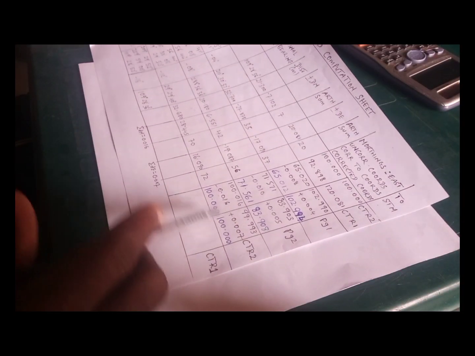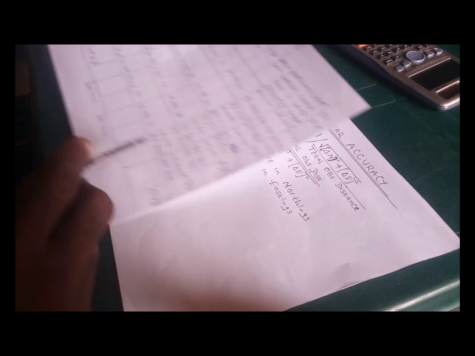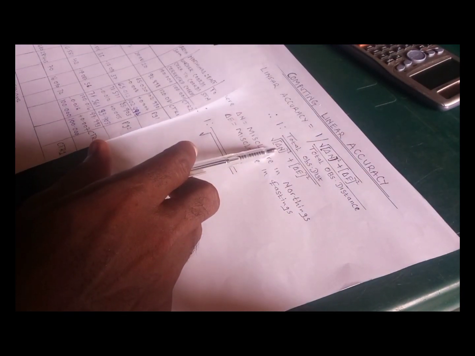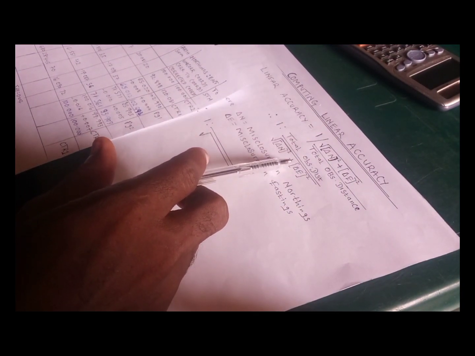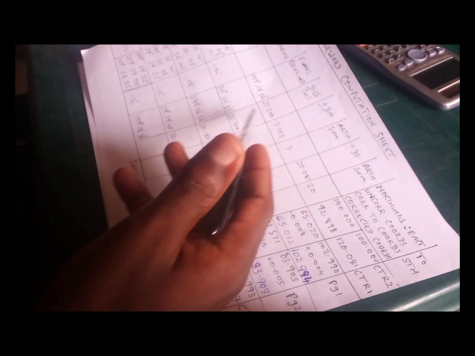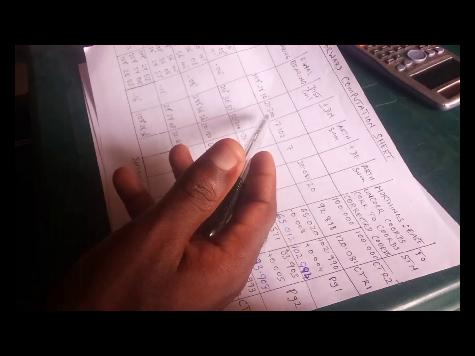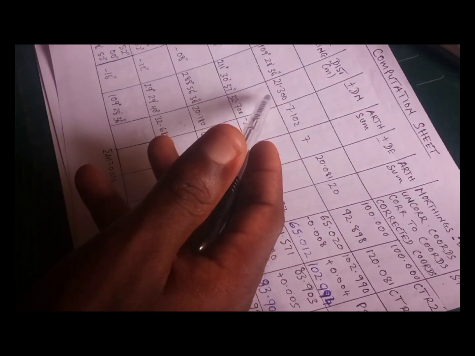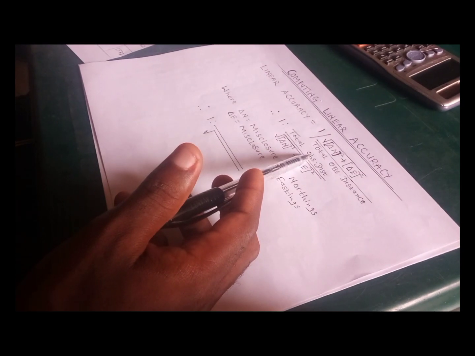These two parameters are what we are going to substitute into this formula here. While the total observed distance is the summation of the observed distances on this column, which is what we are going to substitute here. So let's go straight to that.